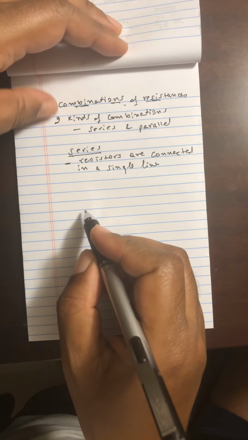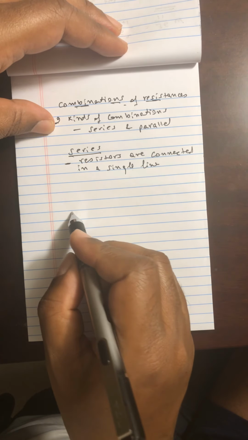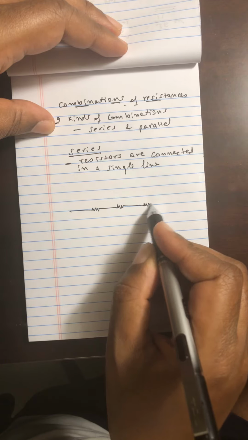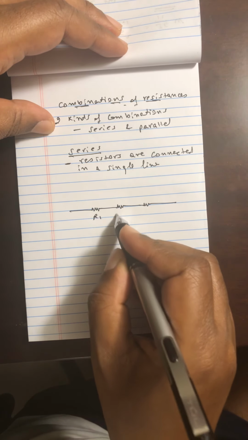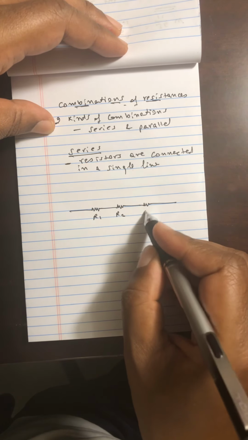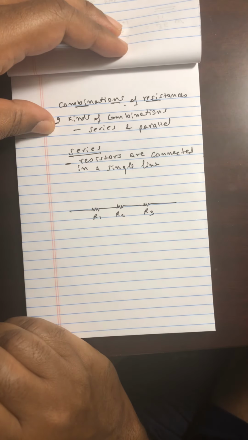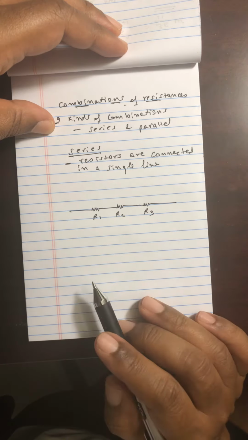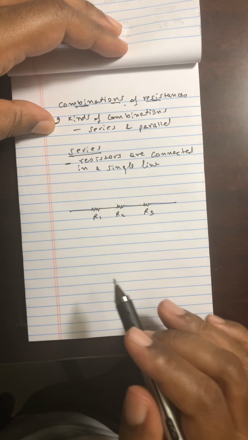So let's say we have three resistors in series. That's what it looks like. Resistor 1, resistor 2, resistor 3. These resistors are said to be connected in series. That's what you mean by series combination. When resistors are connected in the same line, it's said to be series combination.